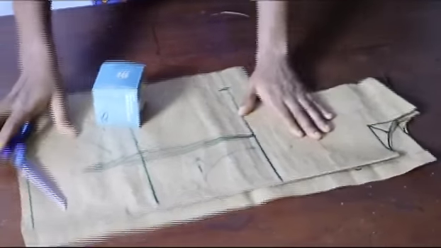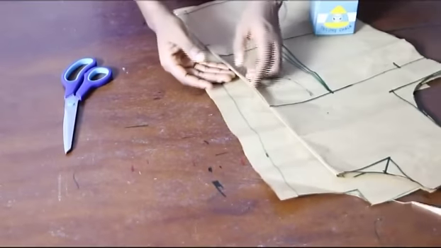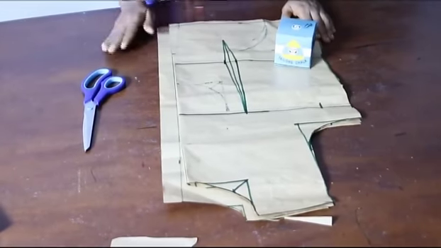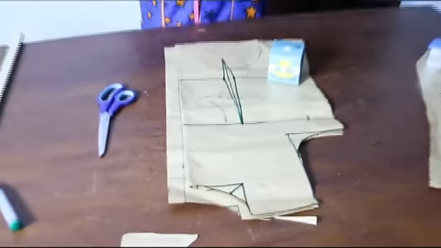With this, you've achieved your back panel pattern, and you've achieved the front pattern of your normal bodies, your tops, your dresses. Remember, if it's dresses, it could go down.